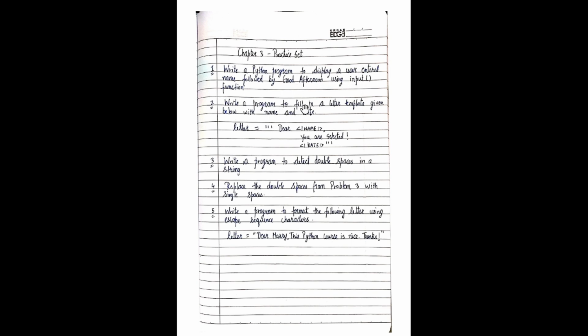Second: write a program to fill in a letter template given below with name and date. The letter is: dear name, you are selected, date. This is the format of the question. Third: write a Python program to detect double spaces in a string. Fourth: replace the double spaces from problem 3 with single spaces. And the fifth one is the letter: dear Harry, this Python course is nice, thanks.